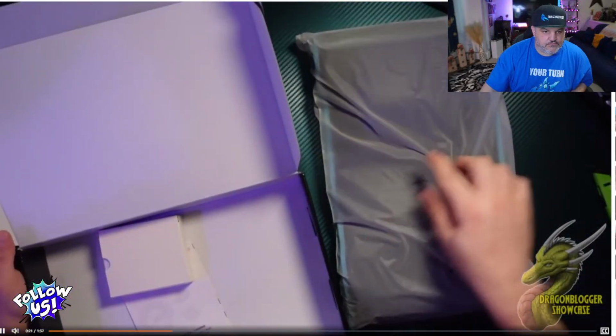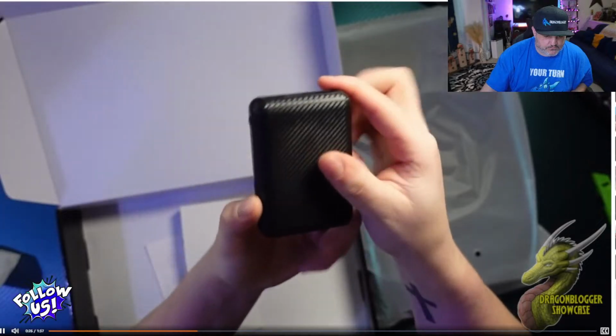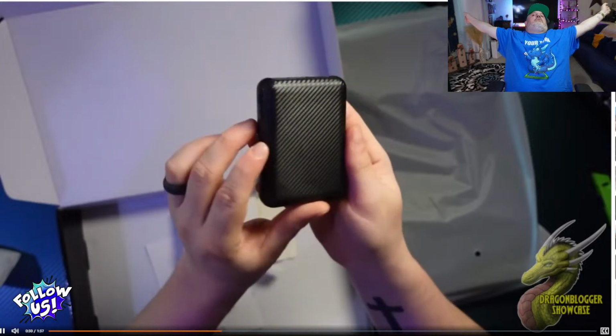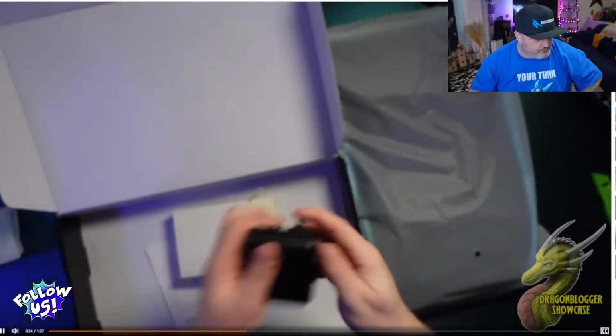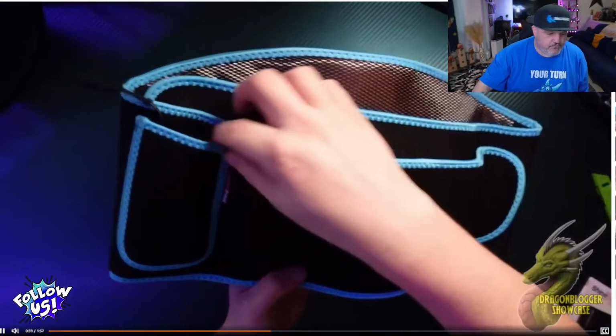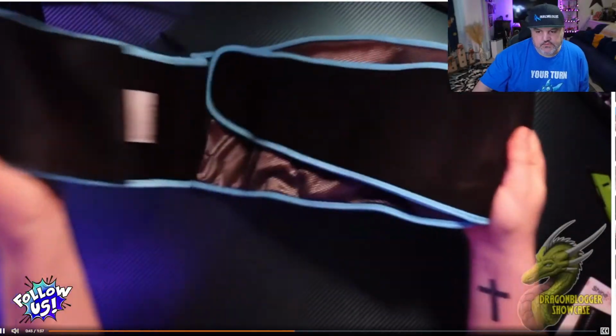So it looks like in the box, you're gonna have the belt itself. You're gonna have the battery pack right here with the carbon fiber design. And it looks like this can be used to charge devices because it's really just a battery pack. A USB-C to USB-A charging cable. And then an instruction manual right here. It looks pretty cool. You guys see you have a baby blue trim around it, heat, mode, and power. And then right here, this is how you're going to adjust it.